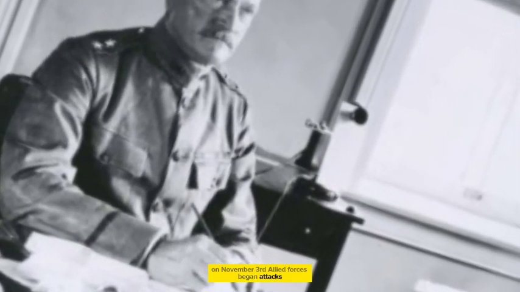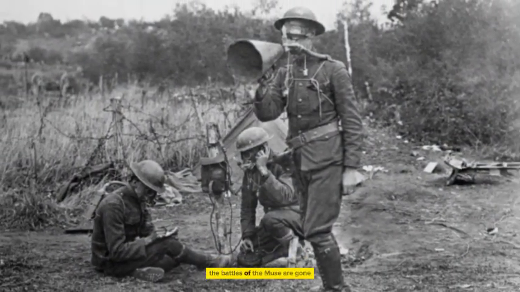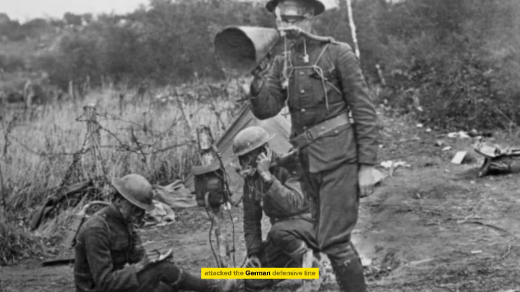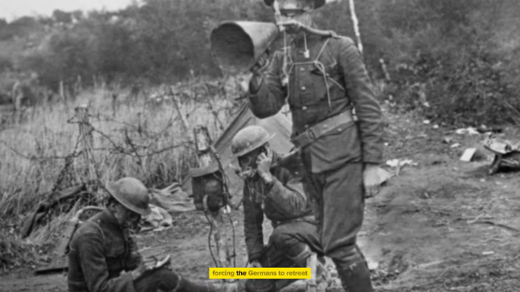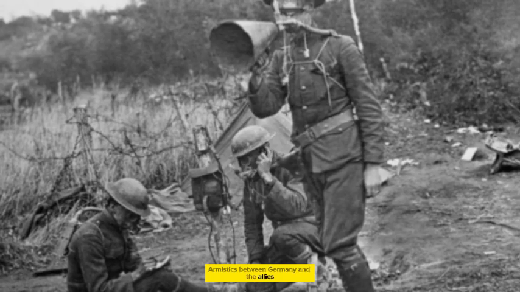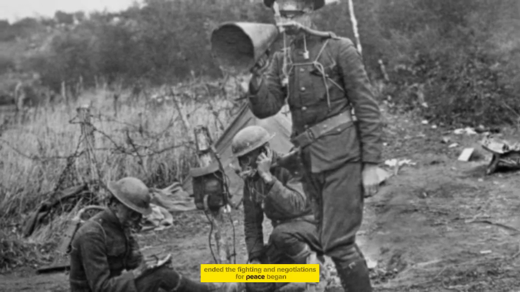Allied forces began attacks at Meuse-Argonne, the final offensive of the war. The battles of the Meuse-Argonne continued from September 26th until November 11th. The Allies repeatedly attacked the German defensive line, forcing the Germans to retreat. The November 11th armistice between Germany and the Allies ended the fighting, and negotiations for peace began.